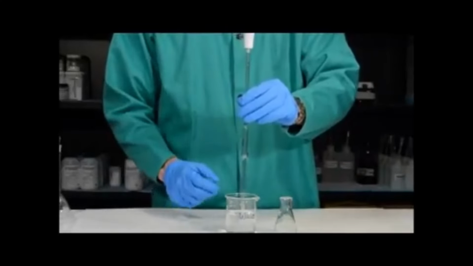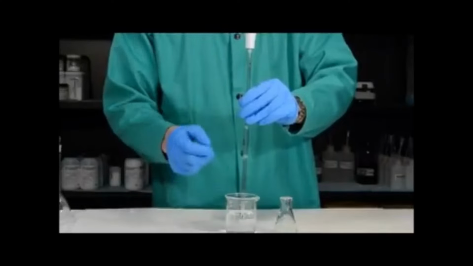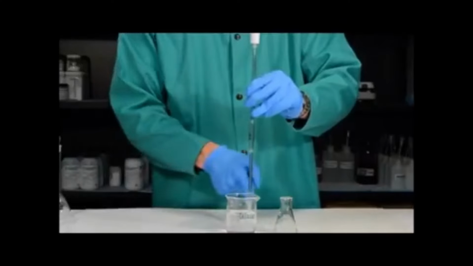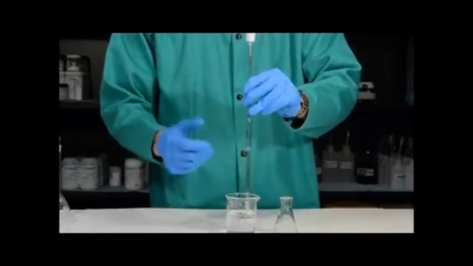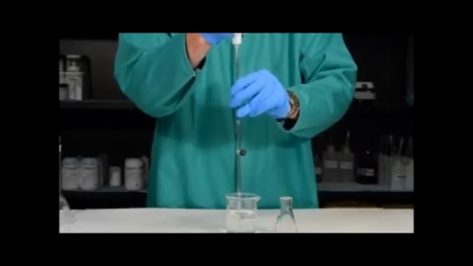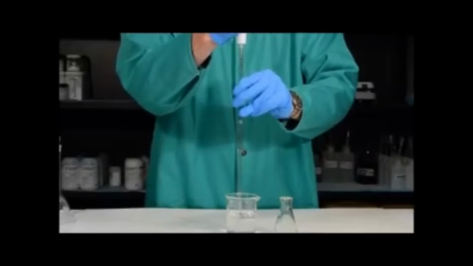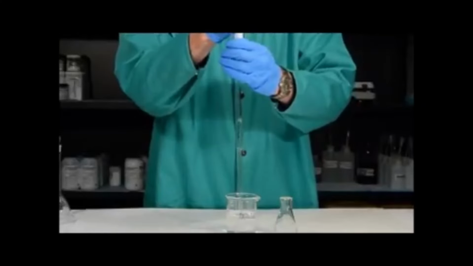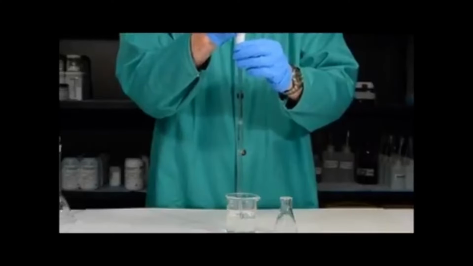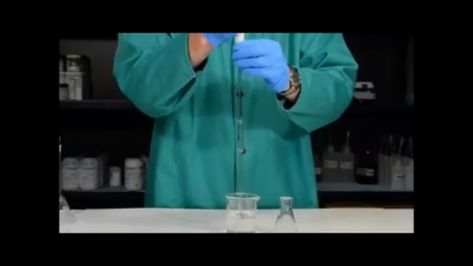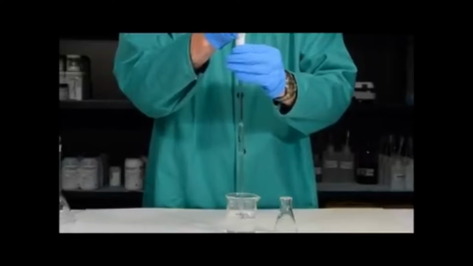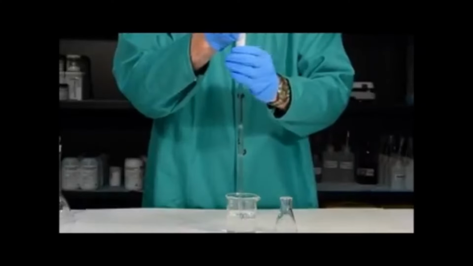Now, before I start to draw liquid into the pipette, it's very important that I lift the pipette slightly off the bottom of the beaker, for the very simple reason that if it's exactly on the bottom of the beaker, you're blocking the hole where the water comes in. Once I have the pipette lifted slightly off the bottom of the beaker, I want to simply scroll the pipette wheel and draw water into the pipette. Notice that I've drawn water above the calibration line. In order to continue, what I want to do is very quickly remove the pipette pump and place my thumb on the top of the pipette to keep the liquid from flowing out.